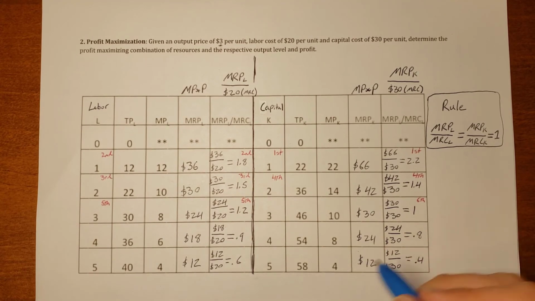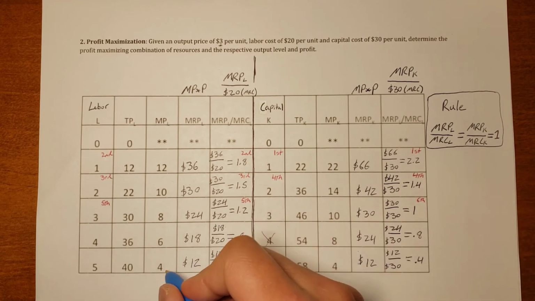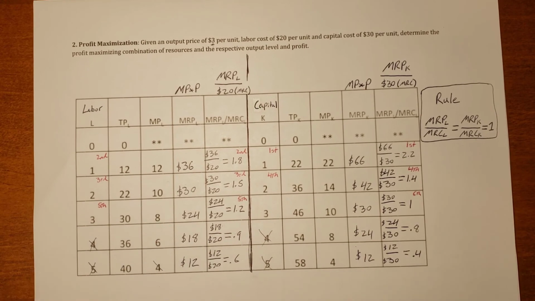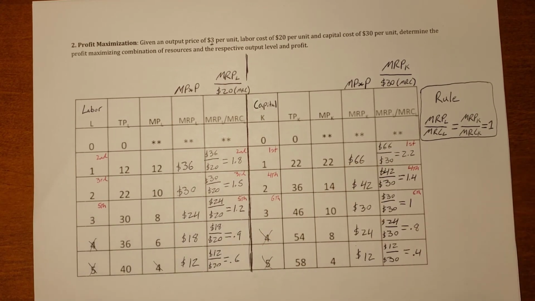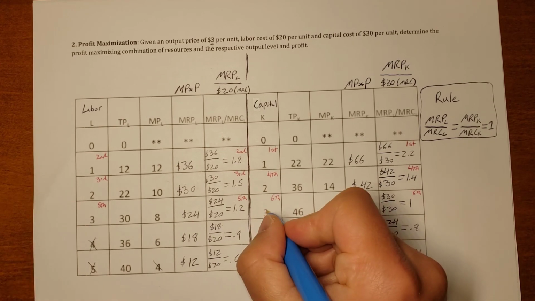So you obviously don't want to employ any of these resources, because for these resources, the cost exceeds the benefit, or the cost exceeds the revenues. But what you would do is employ these resources. Okay, and you would stop at 3 units.